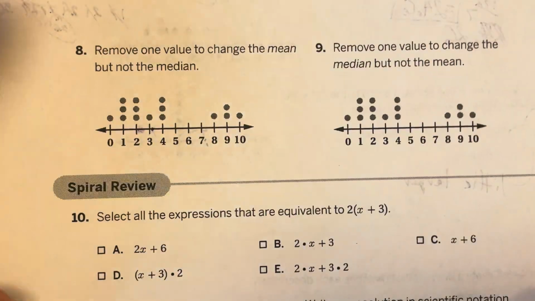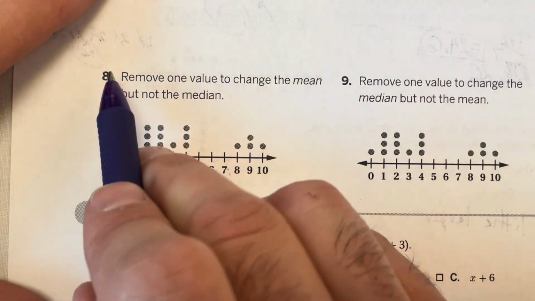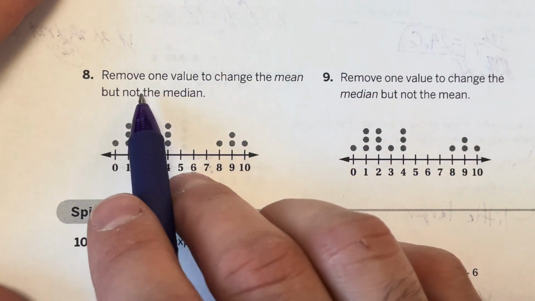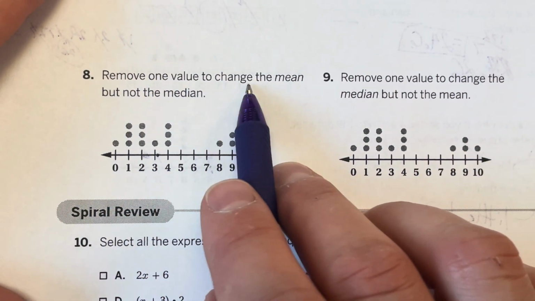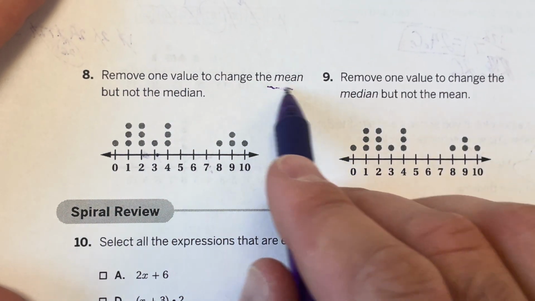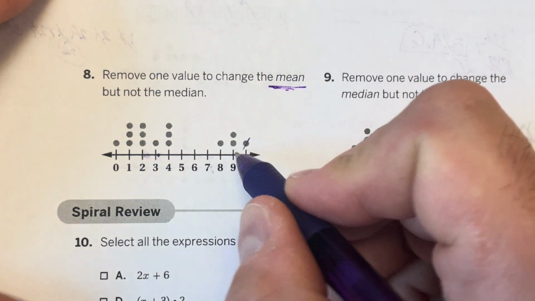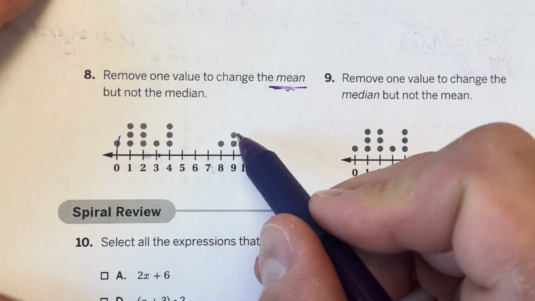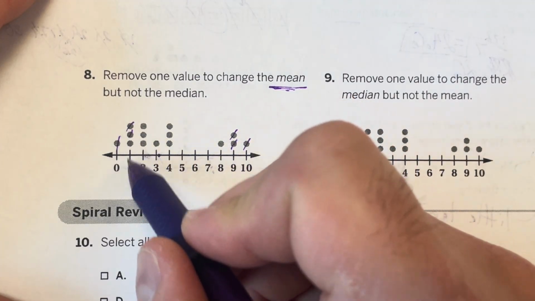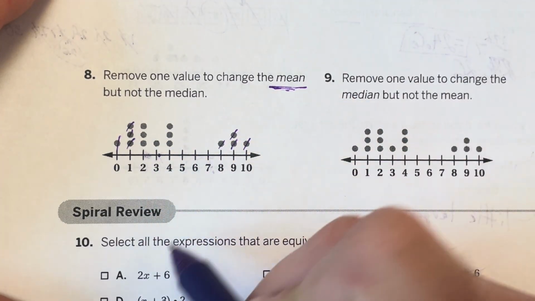Done. Now on the back, I wanted you to do 8 and 9 because this is part of our learning target. Remove one value to change the mean, but not the median. Well, let's see, where would the median be? Highest, lowest, highest, highest, highest, highest, highest, highest.